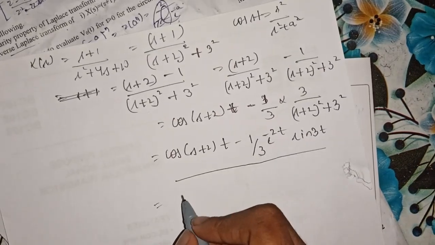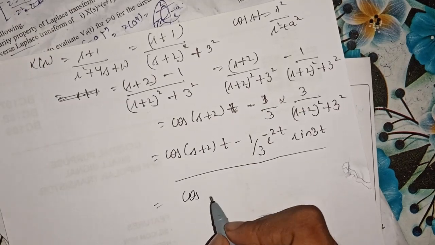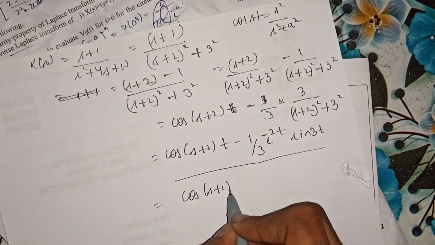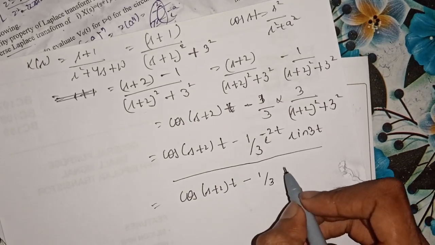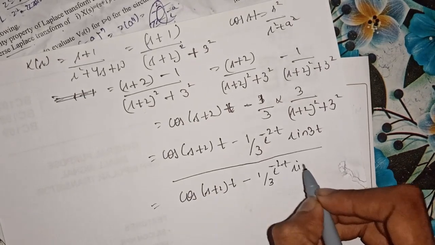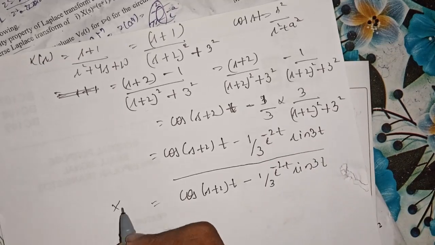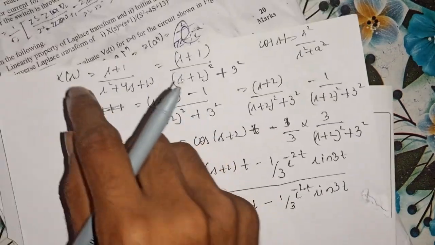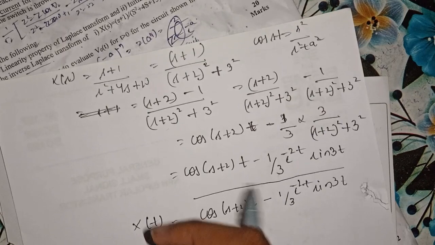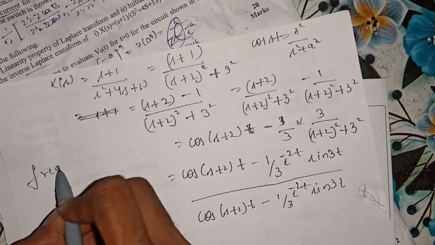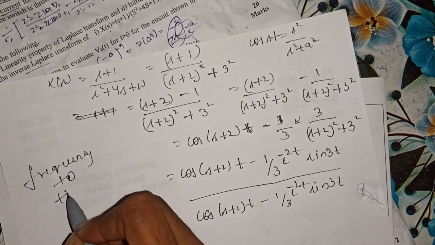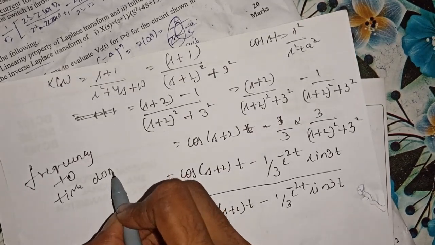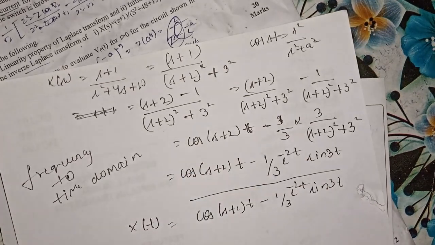And so we get the final answer as cos of 3t... minus 1 over 3 e power minus 2t into sine of 3t, which is your transform from the frequency domain to the time domain.